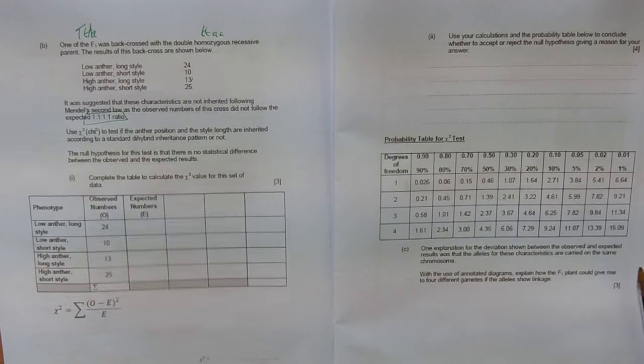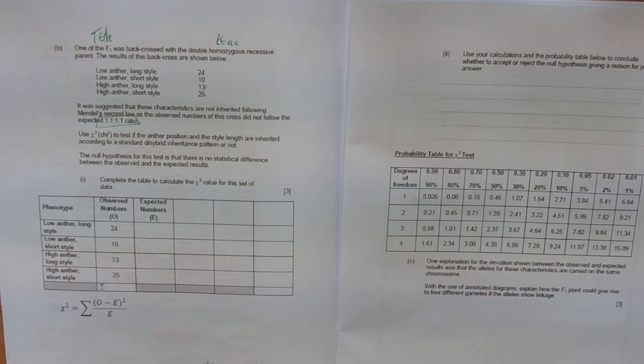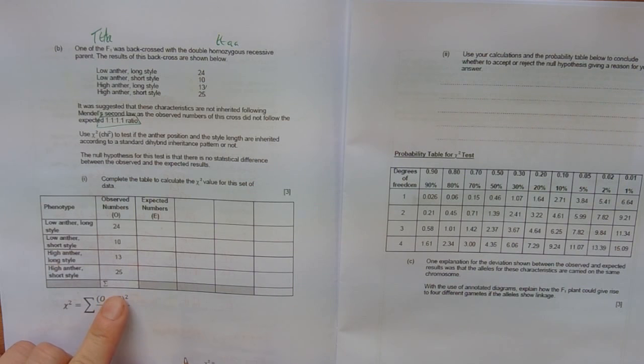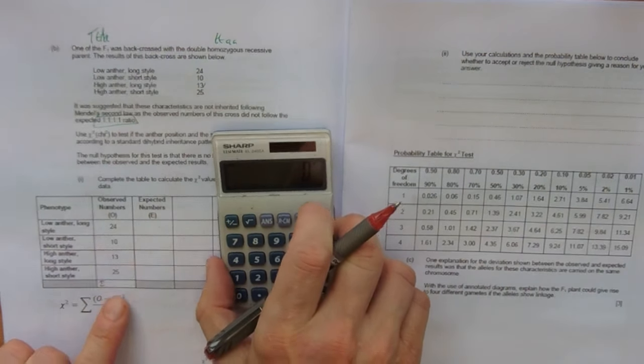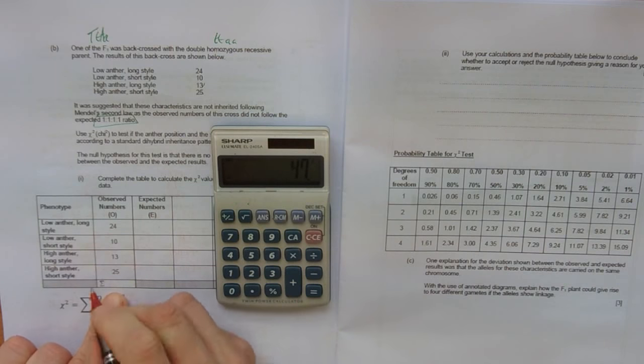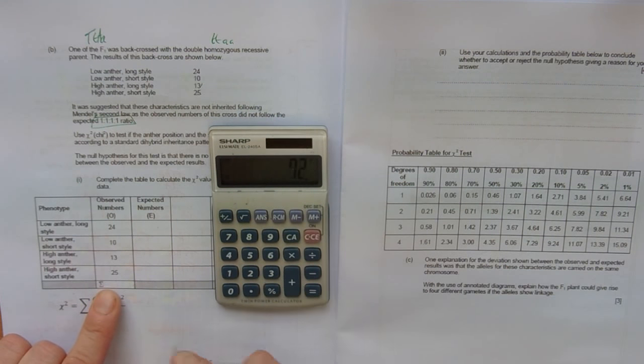However, use the chi-squared test. So hopefully you are going to be okay with this. Right, so they've started the table. The table's got enough holes in it, cells in it. First thing we need to do is find our total. 24 plus 10 plus 13, 40 plus 25, 72.